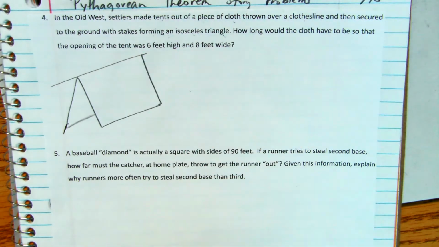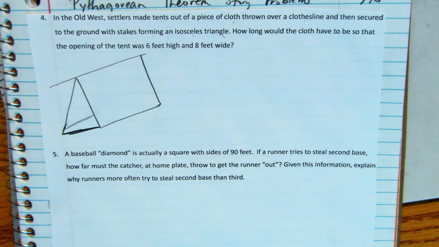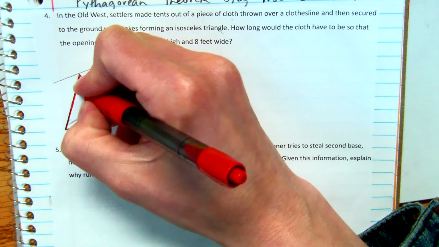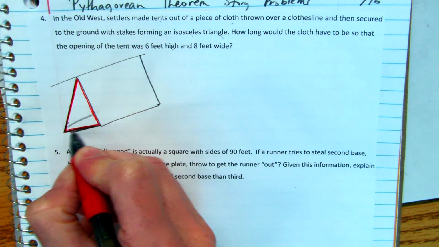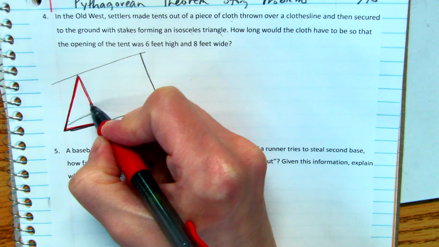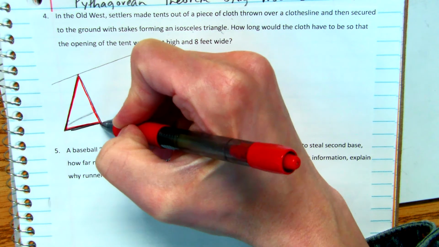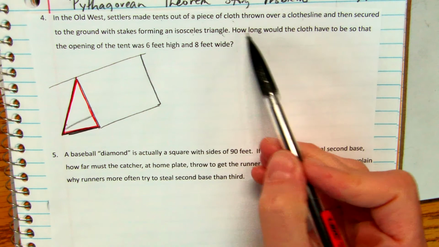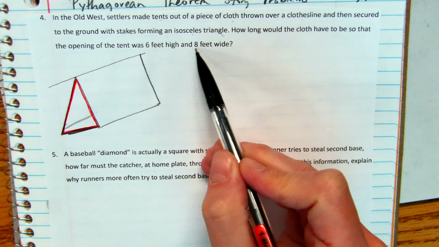And when it's talking about an isosceles triangle, it's talking about this part. I'm going to highlight that with a color just so you can see it. So they're talking about this opening right here as being an isosceles triangle. Now that's bringing up some vocabulary we haven't seen for a while. That just means that this side and this side are the same, because there's going to be the same distance from the clothesline to the ground on this side as there is on this side, okay? And then it says, how long would the cloth have to be so that the opening of the tent was 6 feet high and 8 feet wide?